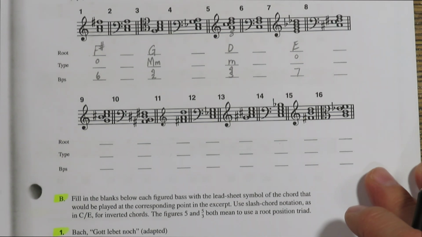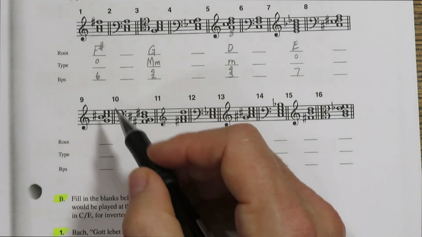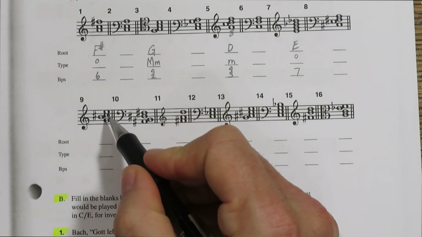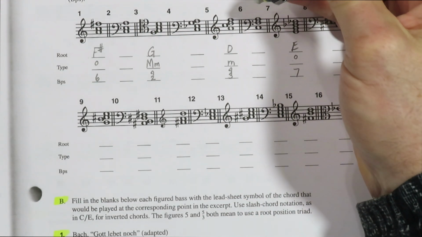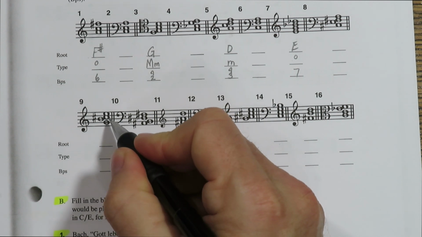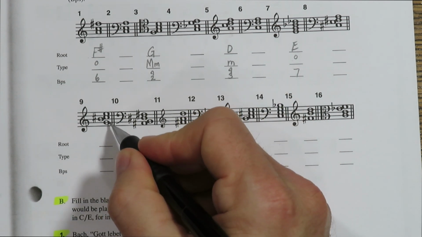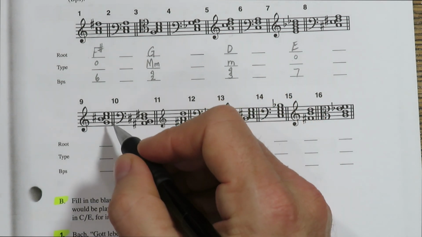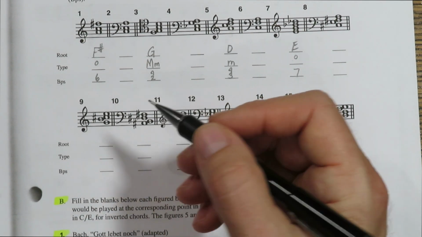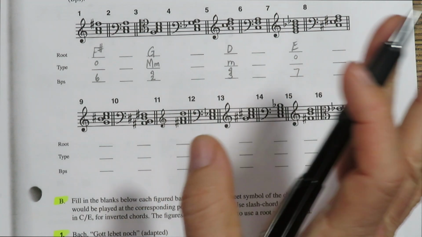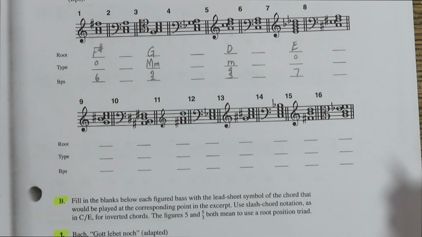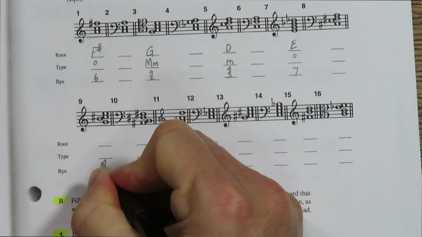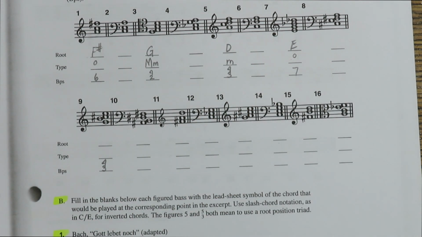So number 9. You might be able to tell again. See, like this one, the 4-3. You can see that now. G to C, C sharp is an augmented fourth, and then G to B natural is a third. It doesn't matter if it's augmented, perfect, major, minor, whatever. As long as it's some kind of fourth and some kind of third, we're good. Okay, 4-3.